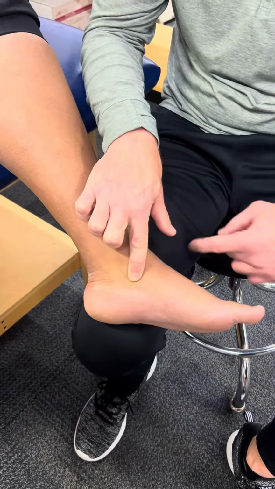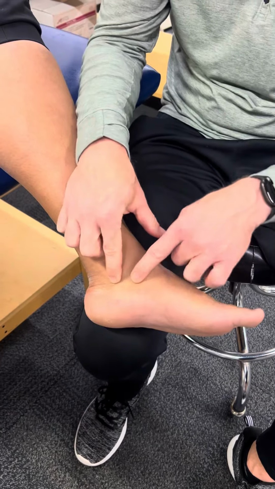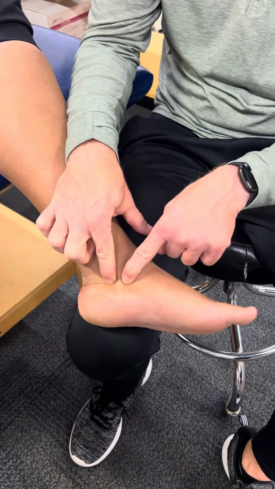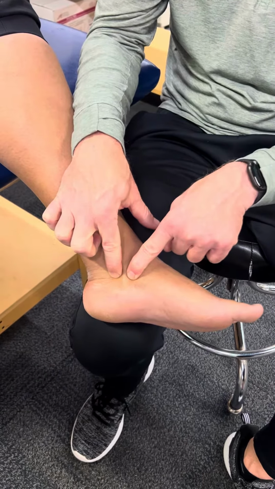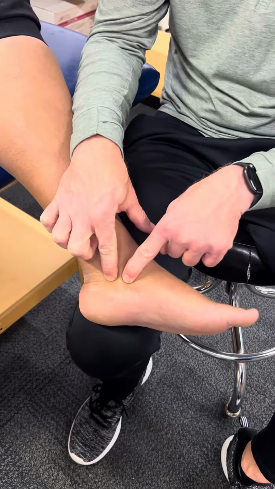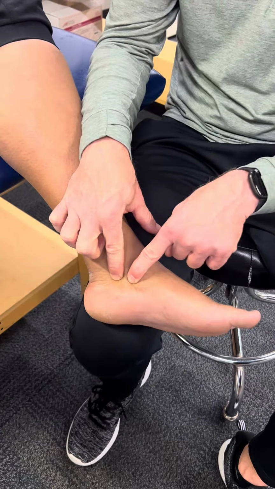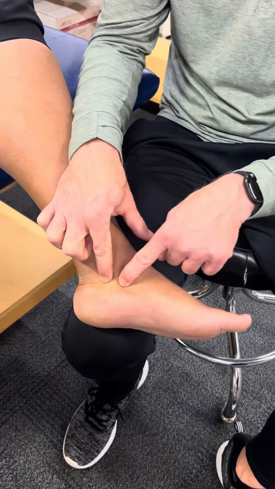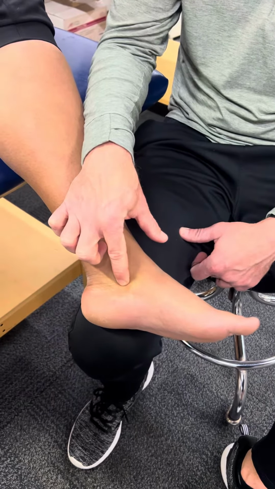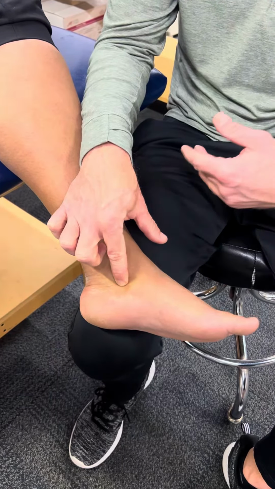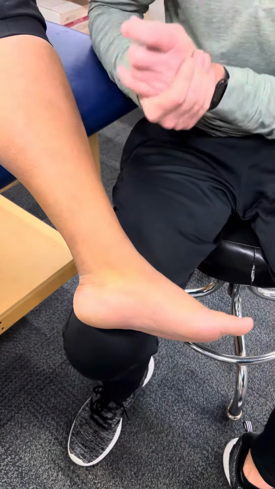If I then go 1 finger breadth posterior, that's the tubercle of the talus, which is on the talus. So subtalar joint means below the talus. The juncture right in between those 2 points is going to be below my talus, hence the subtalar joint.